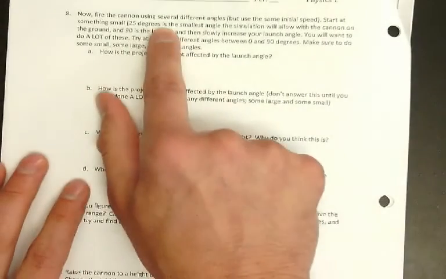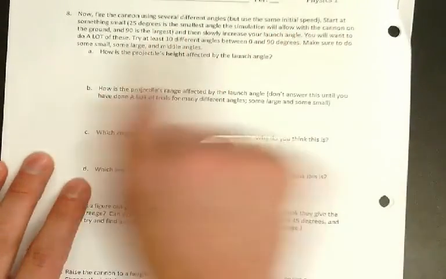You're going to fire the cannon at several angles using the same initial speed. Start at something small. So the smallest angle you can do is 25. Okay? Launch it at 25. And then slowly increase the angle. I would go 5 degrees at a time. So go to 30 and then launch it. It wants you to do at least 10. So start at 25, 30, 35, 40, 45, 50, 55, 60, 65, 70, 75, 80.